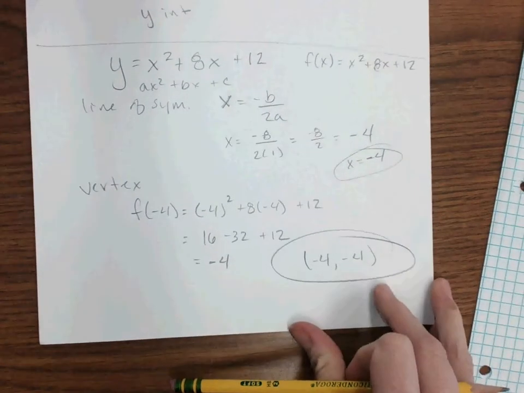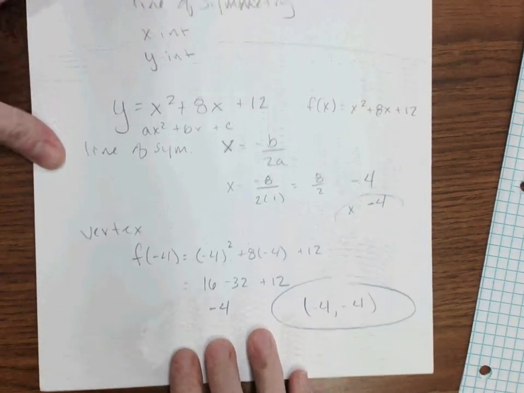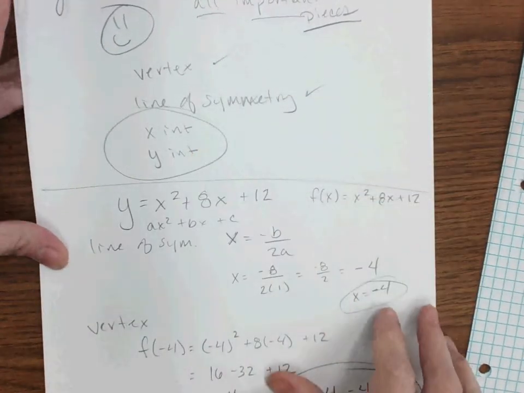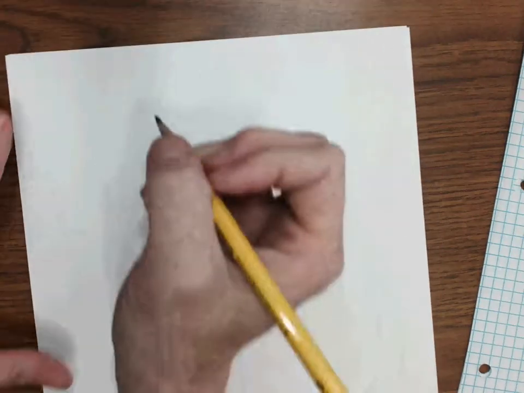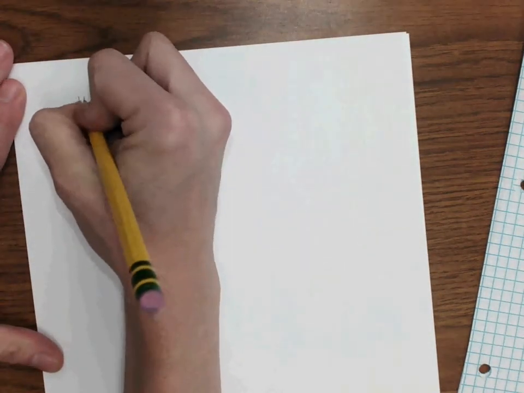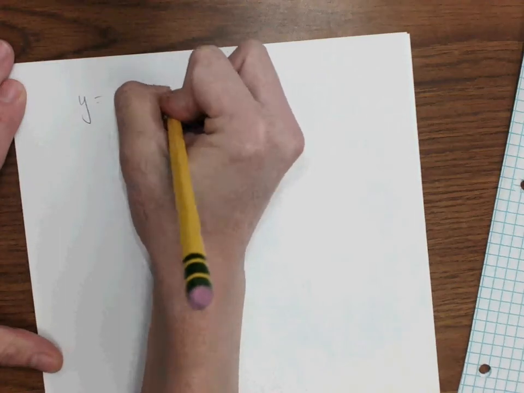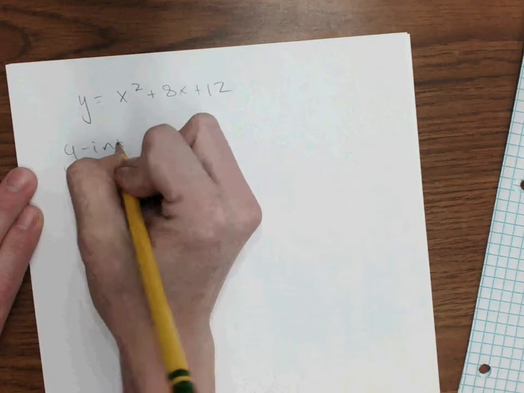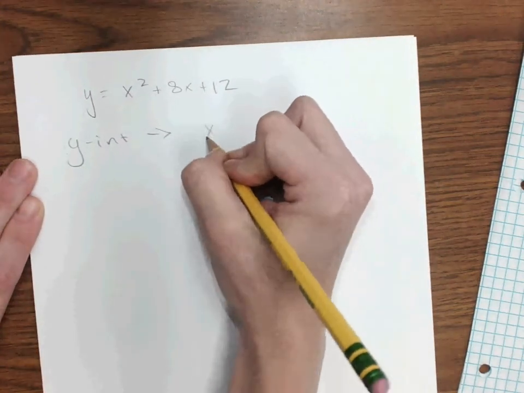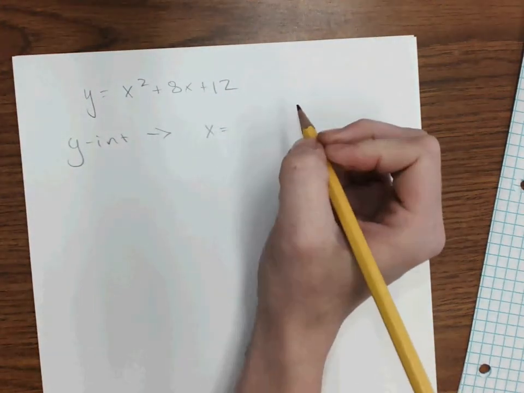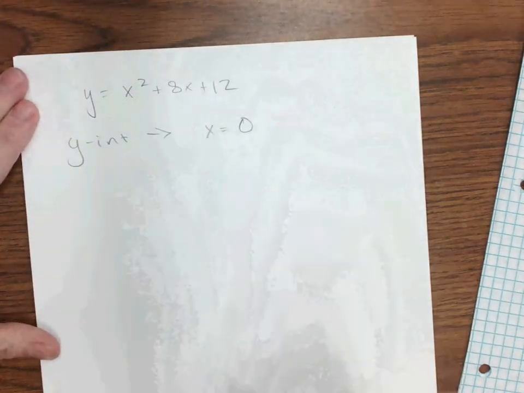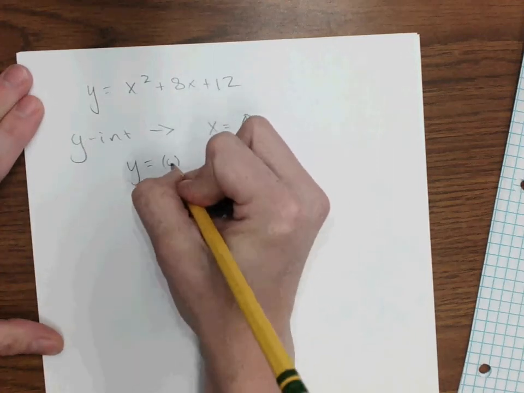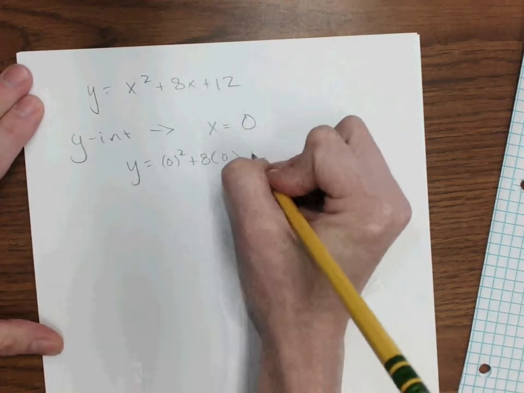So once I've got my vertex, I've got my line of symmetry, I need my x and y intercepts. So in order to get my x and y intercepts, I've got y equals x squared plus 8x plus 12. If I want my y-intercept, that implies that x is equal to 0. So I'm going to plug in a 0 for my x. y equals 0 squared plus 8 times 0 plus 12.